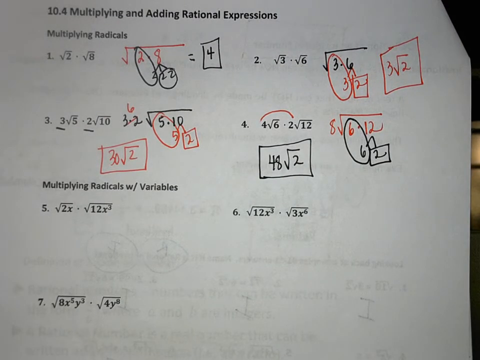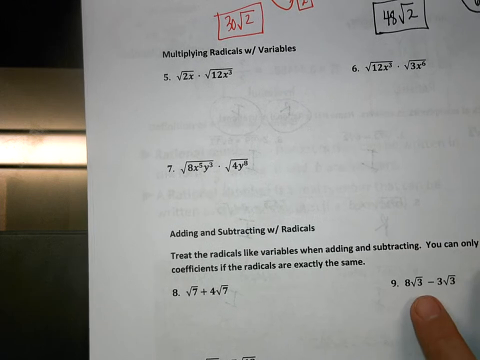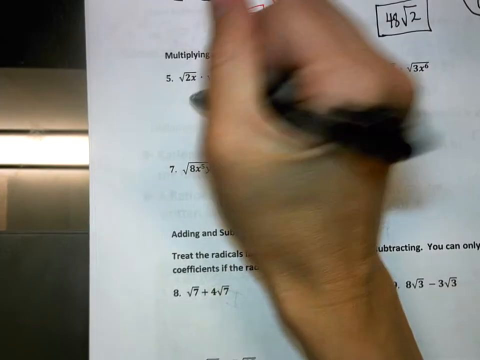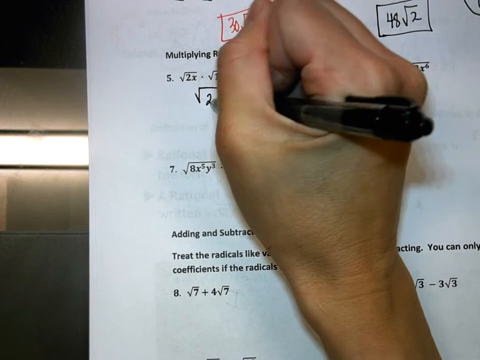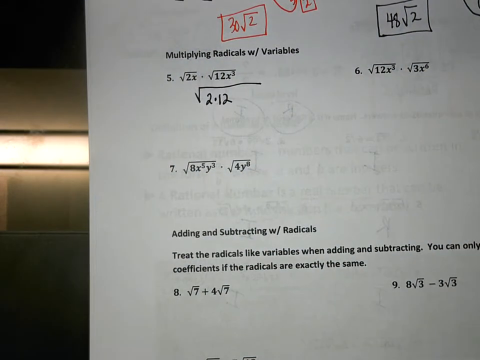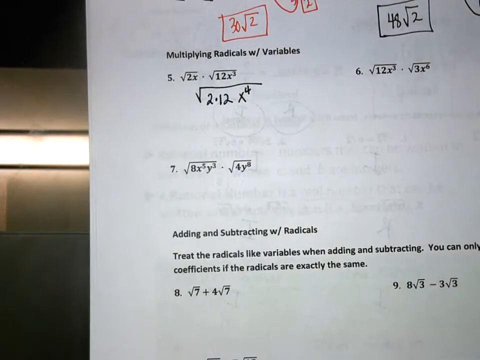Okay. So now we're moving on to when we have variables. And I work with these a little bit differently. Okay? So I start with both of these under roots. They're being multiplied together. So I'm going to make my root, and I'm going to go 2 times 12. So I'm going to put all of my numbers together. Okay? And then I put all of my letters together. How many letters are there? It's going to be x to what power? I would write that as x to the 4th.